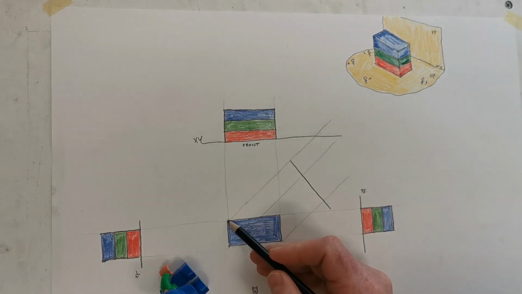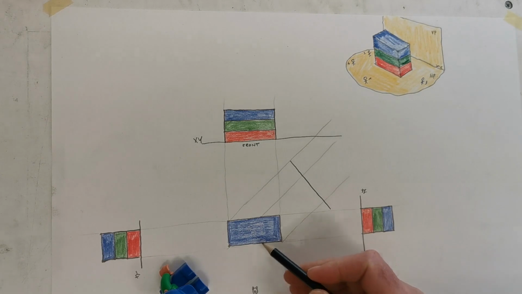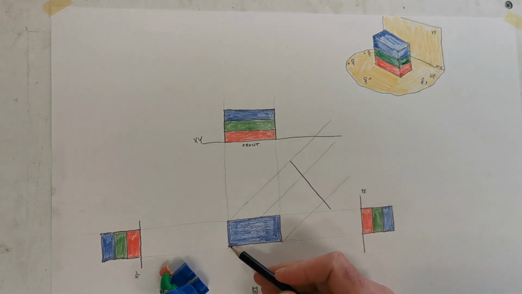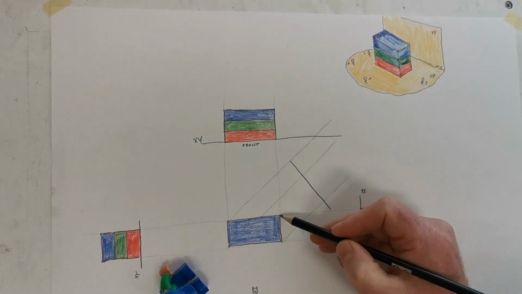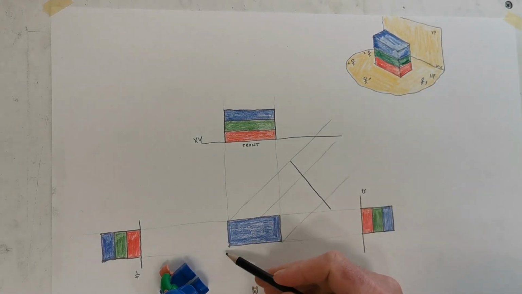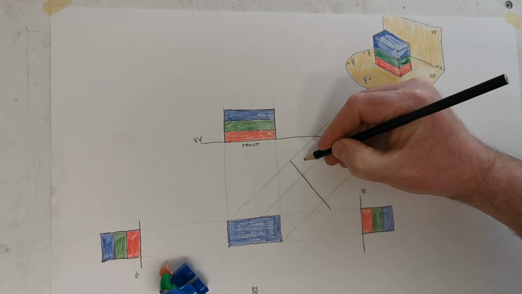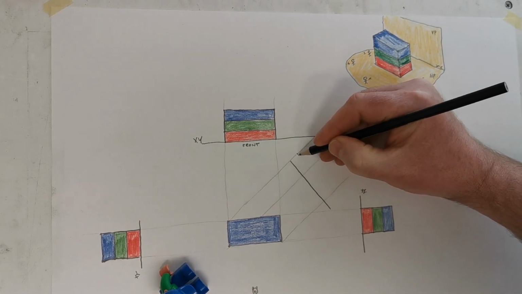So this is the furthest left of anything that's to be seen. That is the furthest right. The person looking can definitely see the front edge here, but they can't see the back. So I'm not even going to bother bringing this up because that's around the back. So we'll go 3 blocks high.